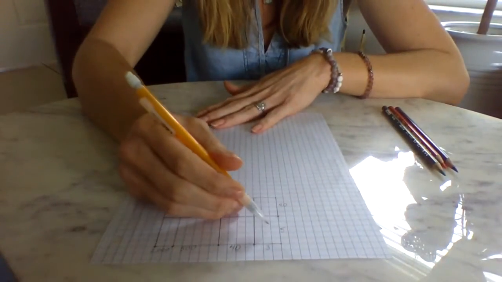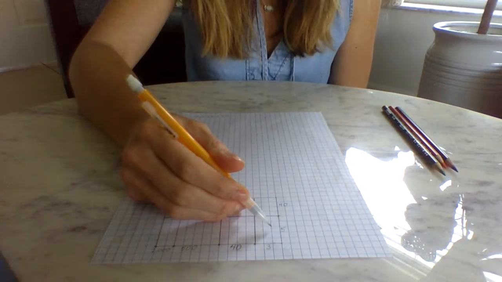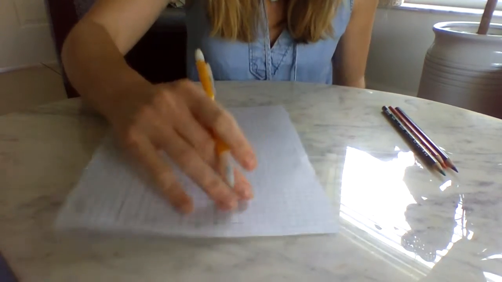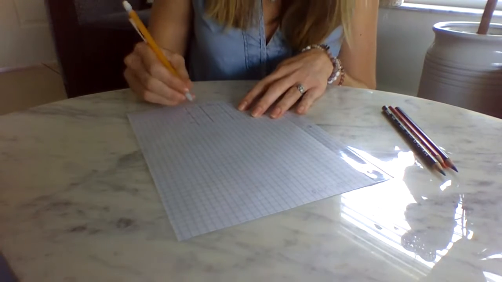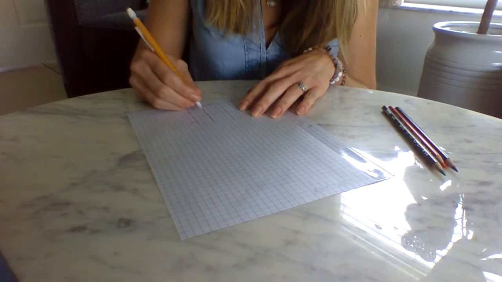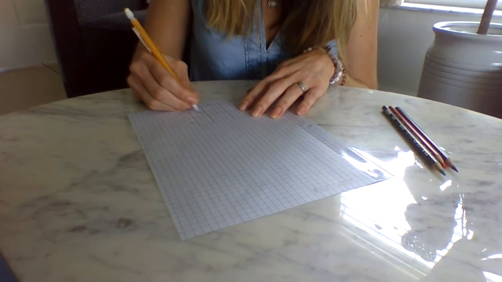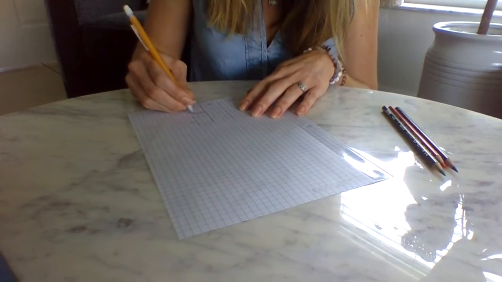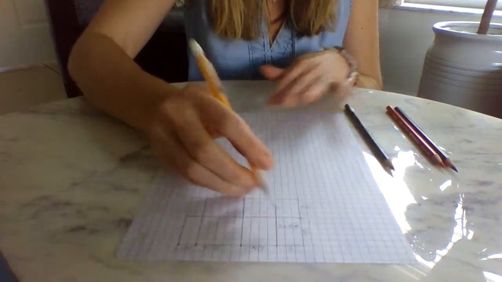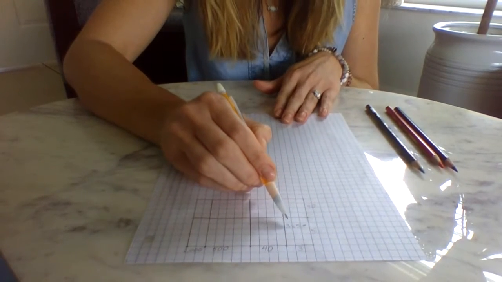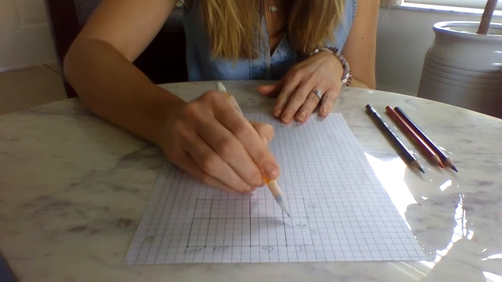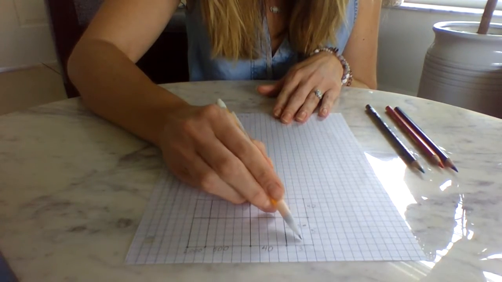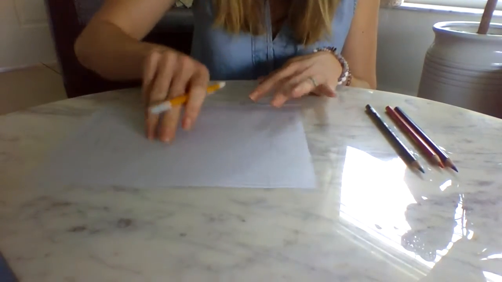We'll start here in the lower right corner, 3 times 5, and we will write that in this box. 3 times 5 equals, and what does 3 times 5 equal? If you're not sure, you can count these boxes. 1, 2, 3, 4, 5, 6, 7, 8, 9, 10, 11, 12, 13, 14, 15. 15!